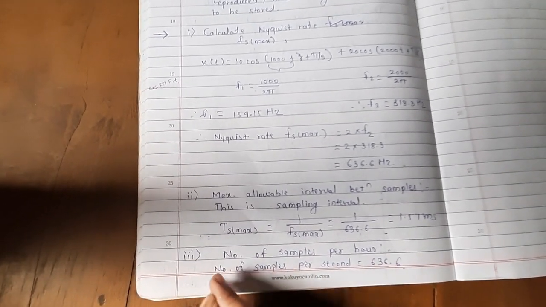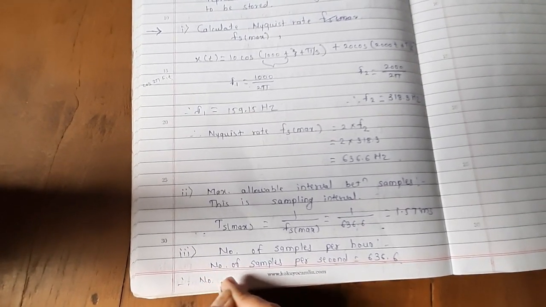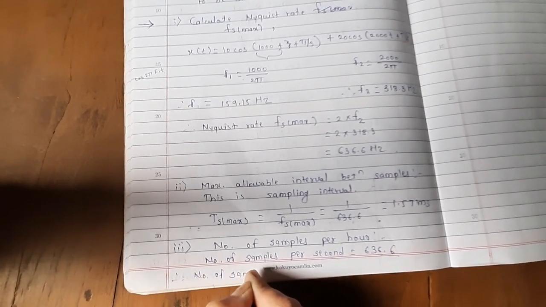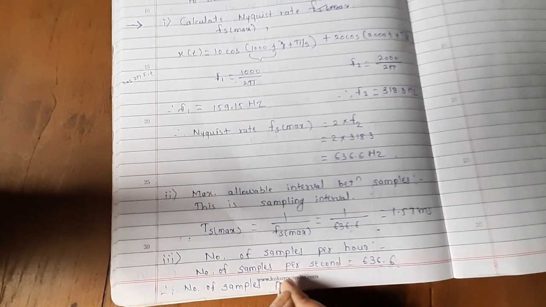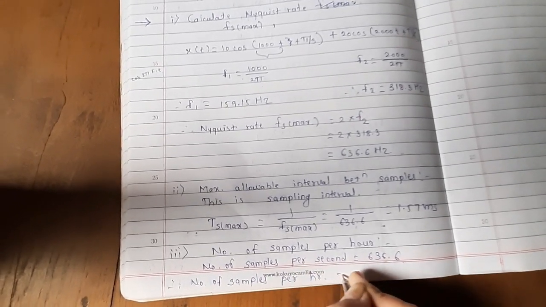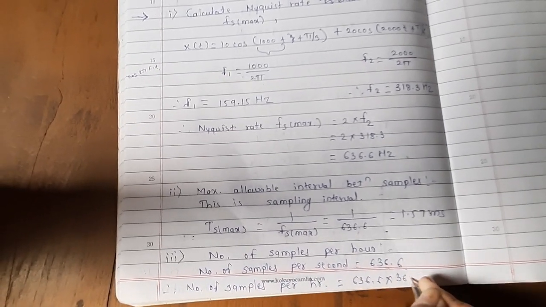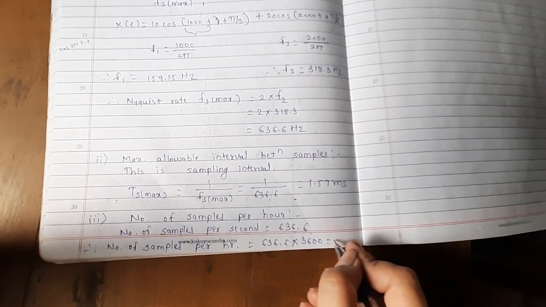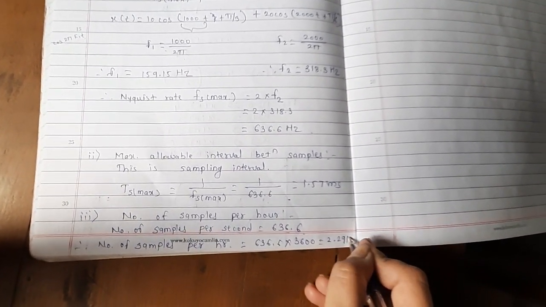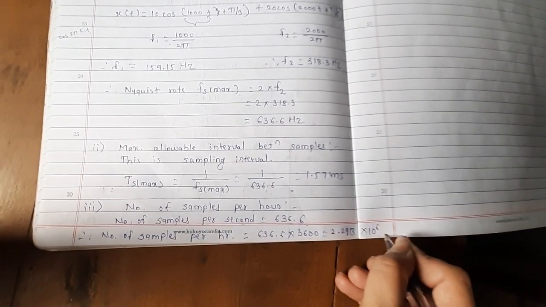So number of samples per hour is 636.6 into 3600, that is this much second. So it is 2.2918 into 10 raised to 6.